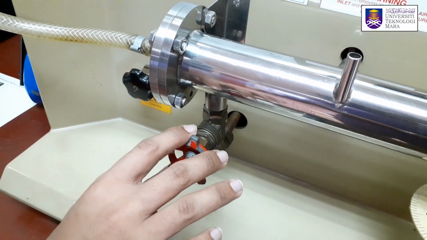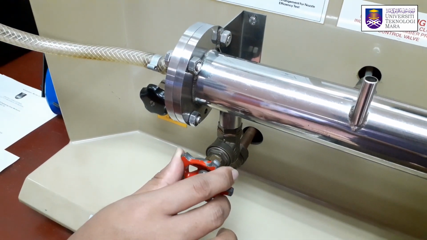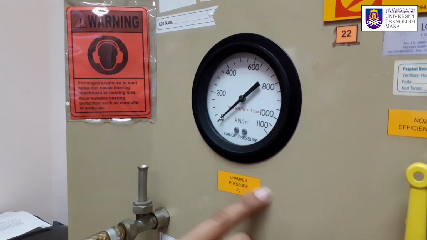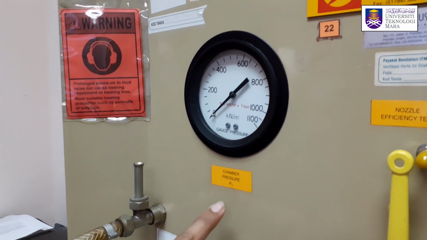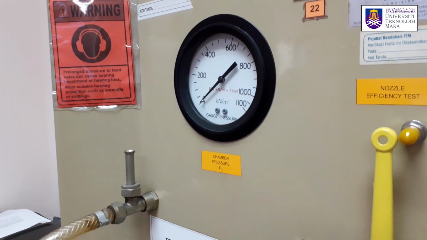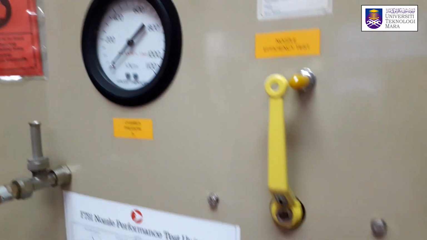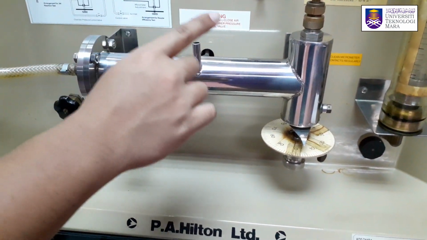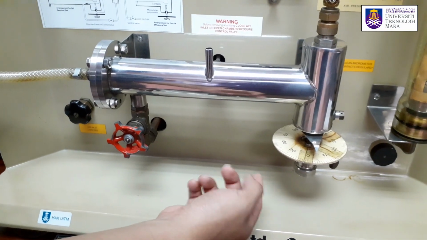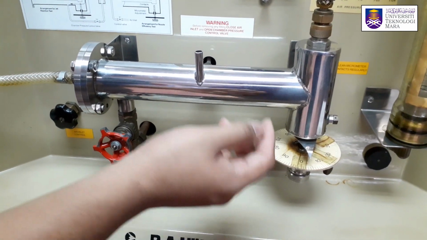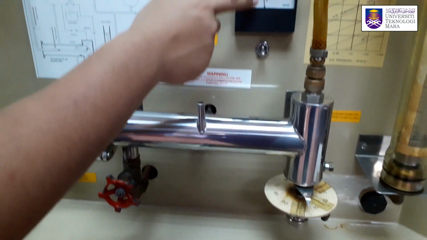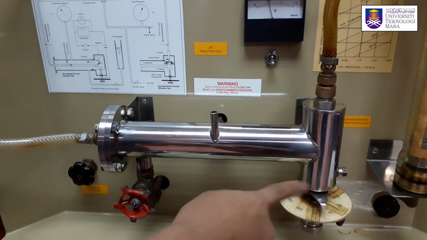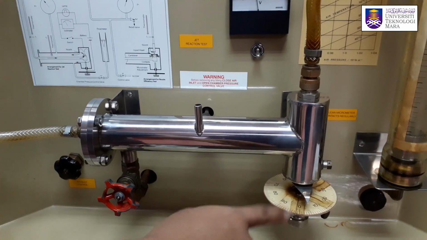When you slowly turn the valve clockwise, you will see that the chamber pressure increases, and you will need to recalibrate the nozzle as discussed earlier. Every time you change the reading of P2, you will need to adjust the micrometer value to make sure that it stays at 0.5 volts, and you will then need to take the new reading of the micrometer as the gauge seen here.